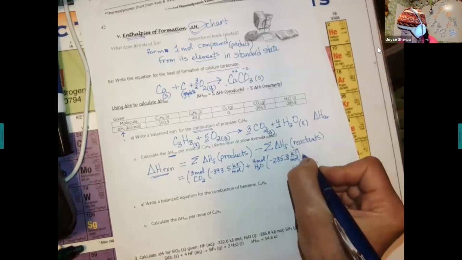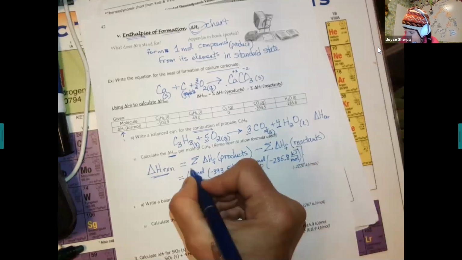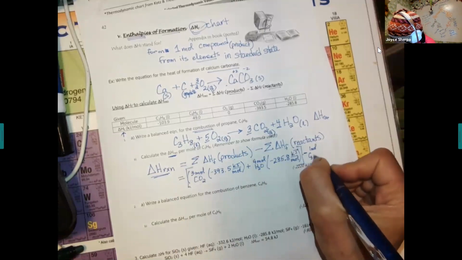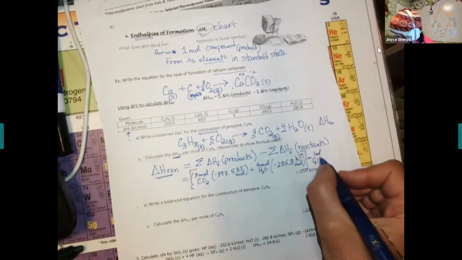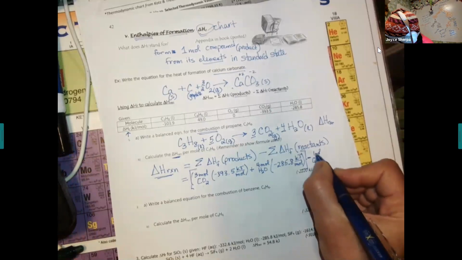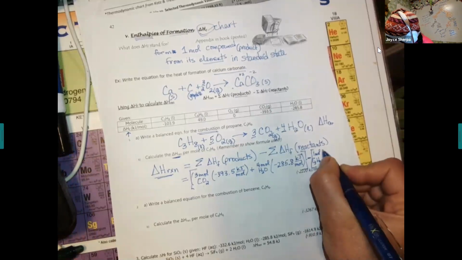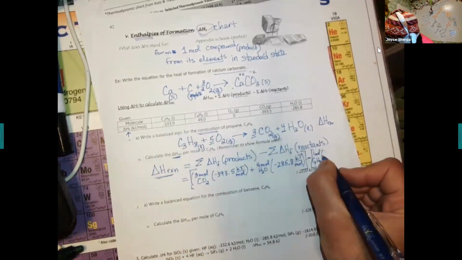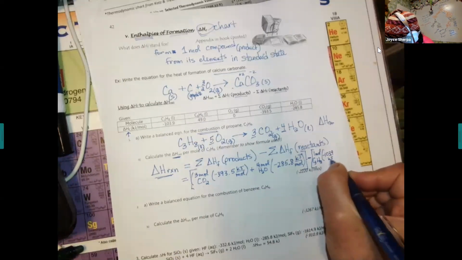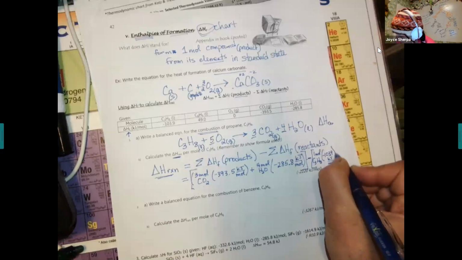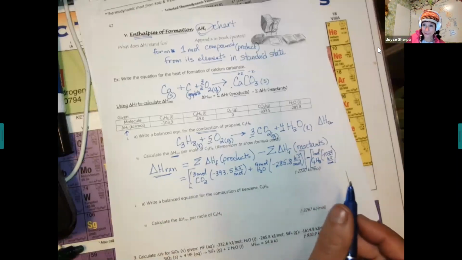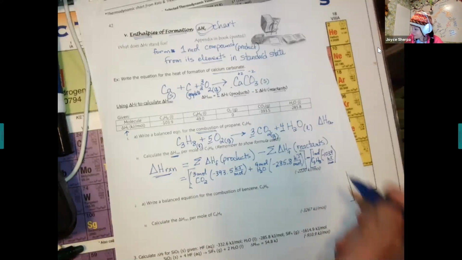Okay, so those are my products. And then I'm going to subtract my 1 mole. I'm going to run out of room, so start way over or write smaller than your teacher does. 1 mole of this guy times its number. And then I ignore the oxygen. You can ignore the oxygen. The oxygen was needed to get our balanced equation. But why can I ignore the oxygen?